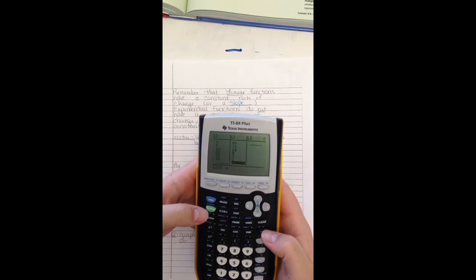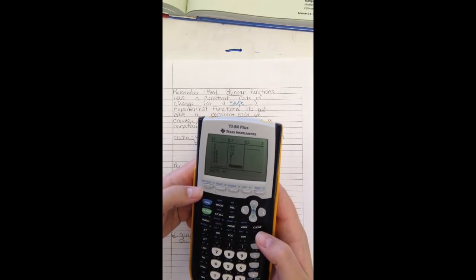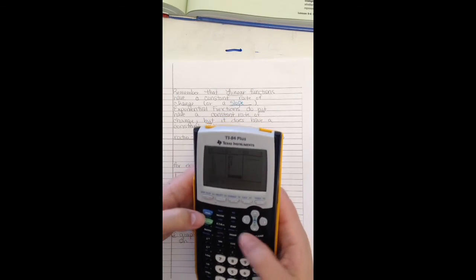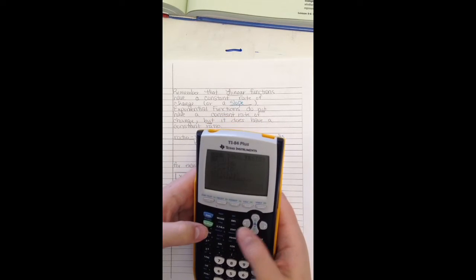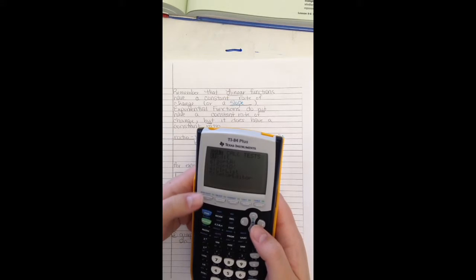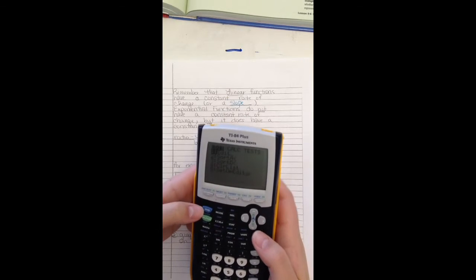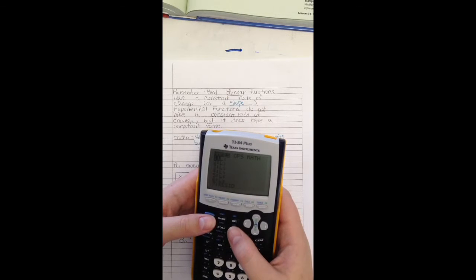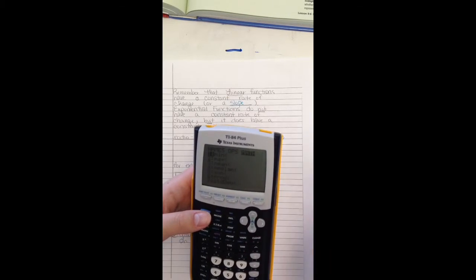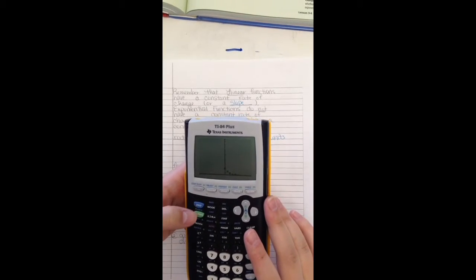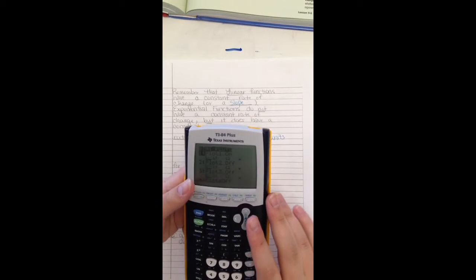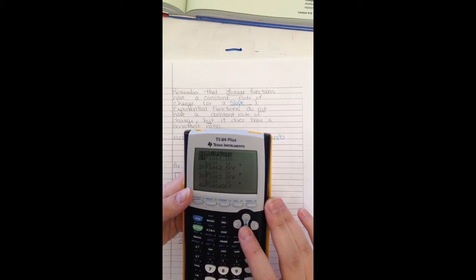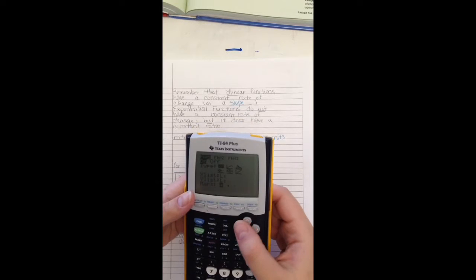Okay, so now when we go to graph them, what you need to do is go up and click second y equals, and it's going to take you to stat plots. Plot 1 needs to be turned on.